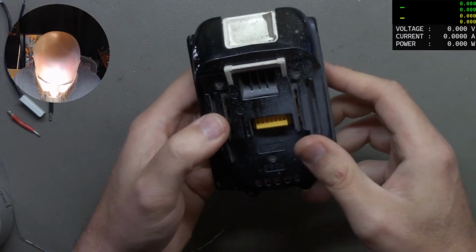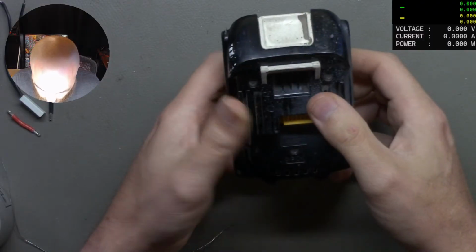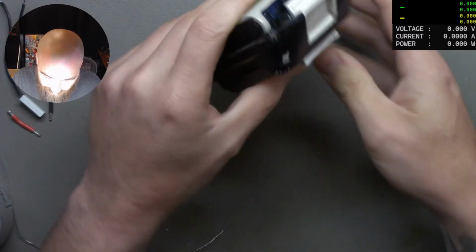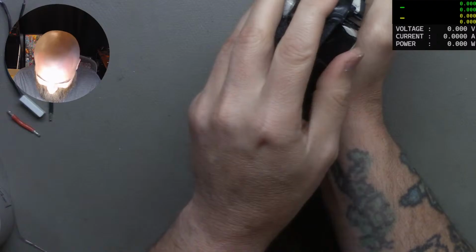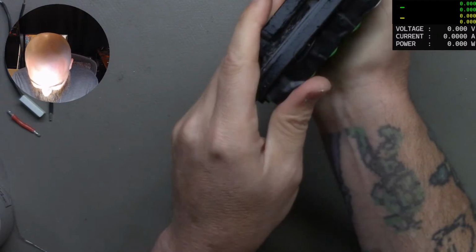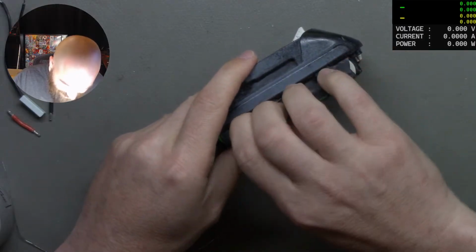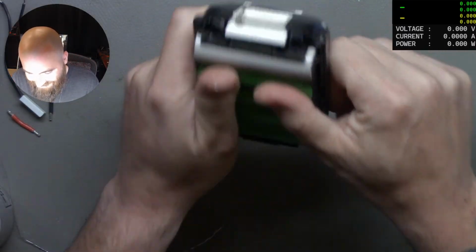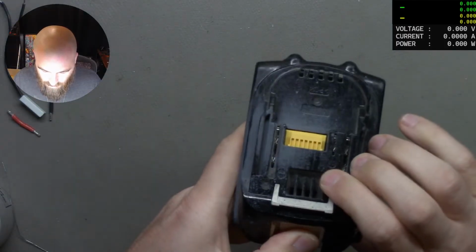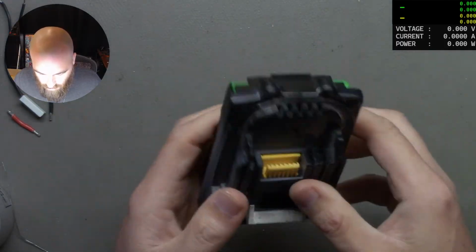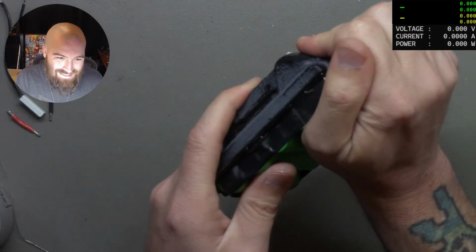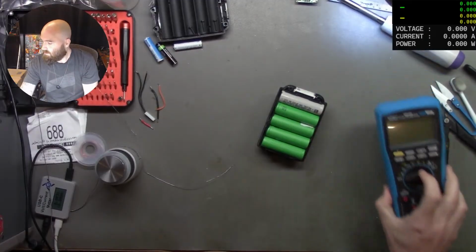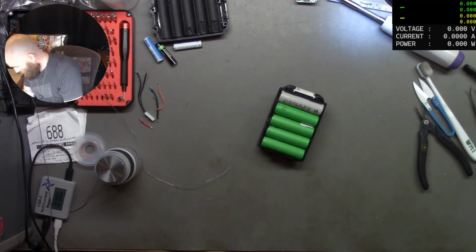Also, I can't see anything in here while I'm trying to pop it in place. I think it's just the electrical tape bunching up. Okay. Well, I don't think I need to close it up to test it out. Zoom out. Zoom out. Get the charger. Charger.